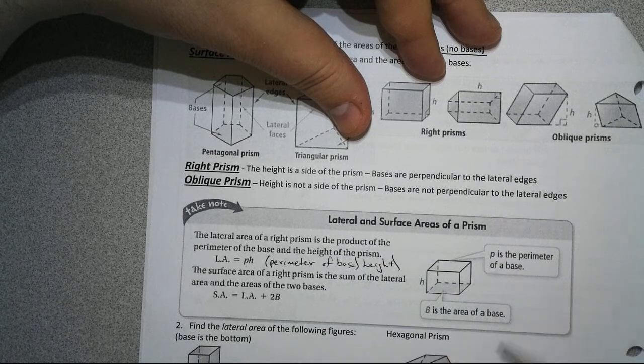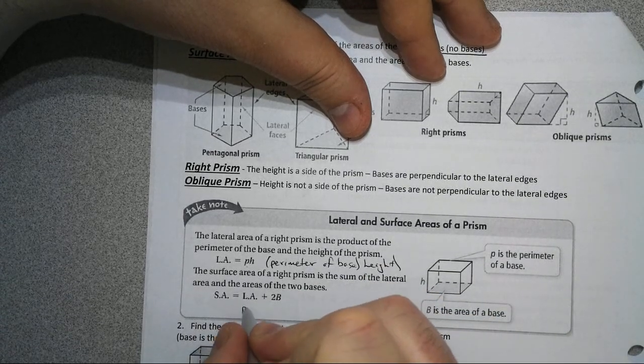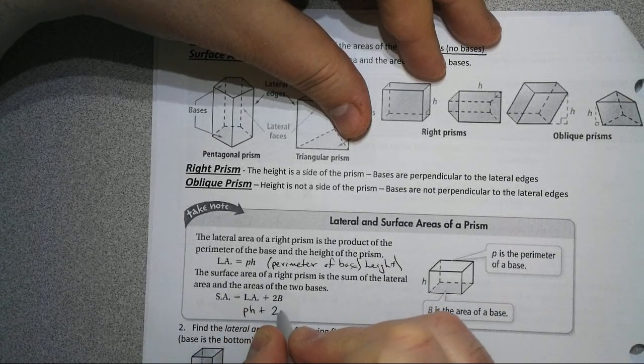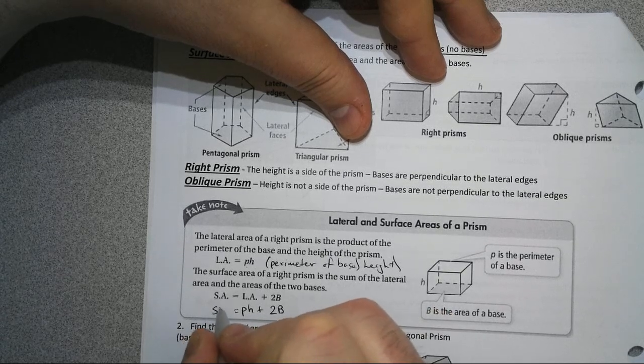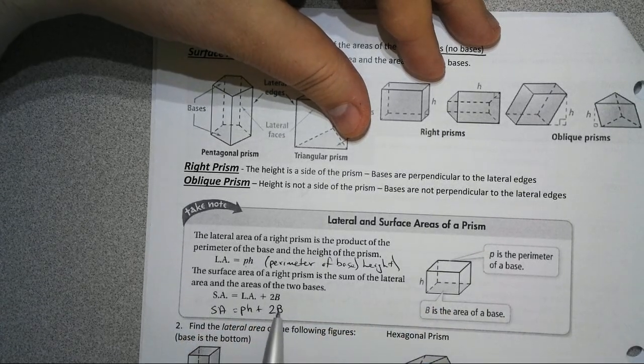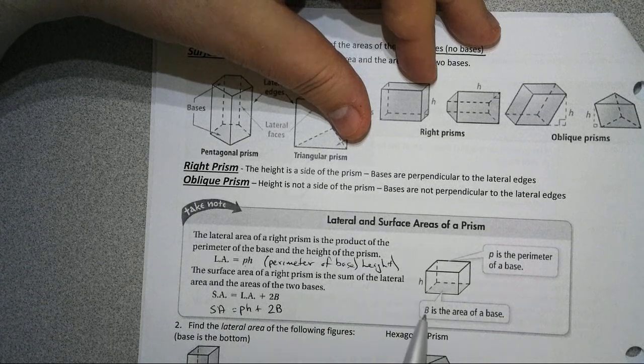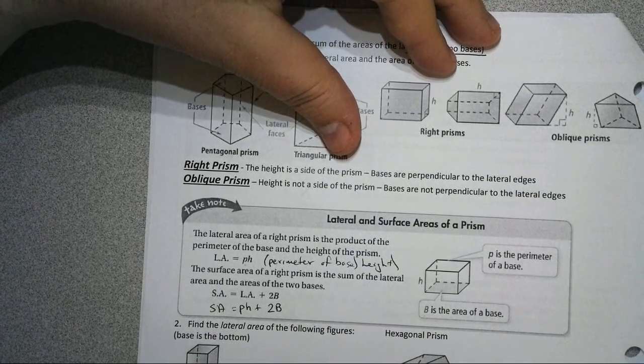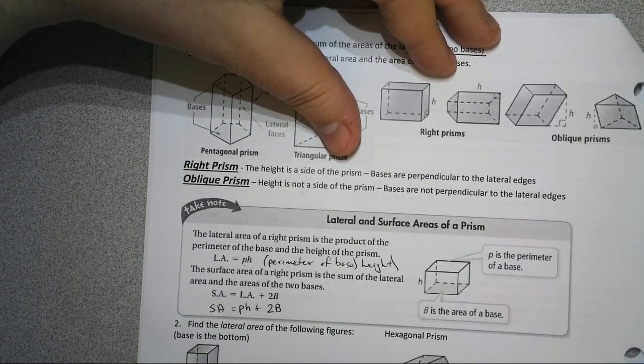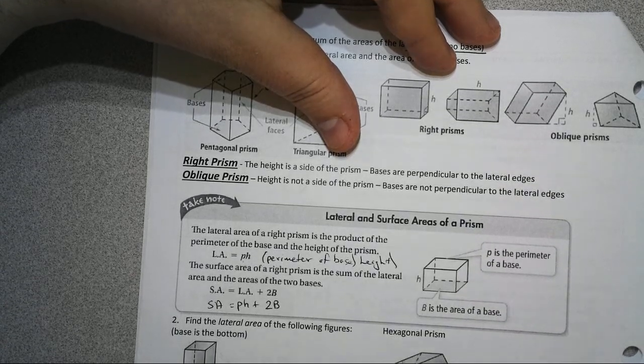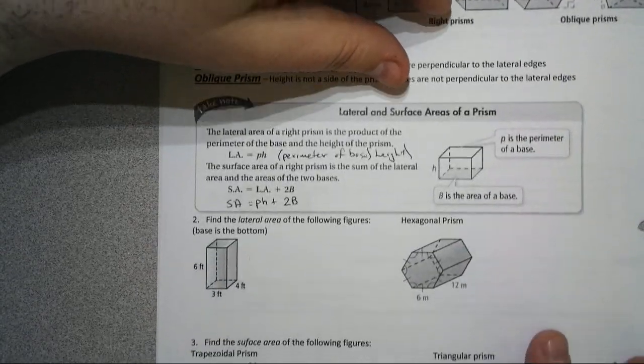And then the surface area is that formula plus 2 times capital B. So it's Ph plus 2B. We use capital B here to represent the area of the base. So when we see capital B, that means the area of the base. Okay. So essentially, just remember that the lateral faces are the lateral area. Okay. And that the bases are on the bottom. If you can keep that in mind, you'll be good here.